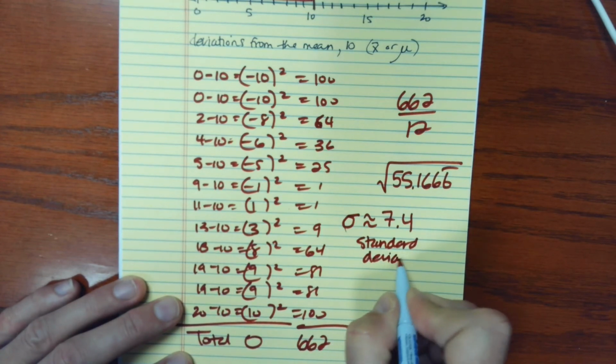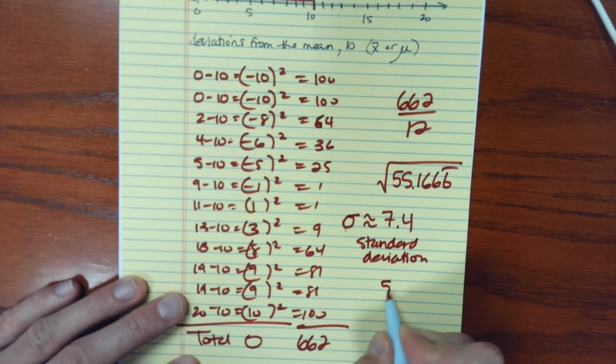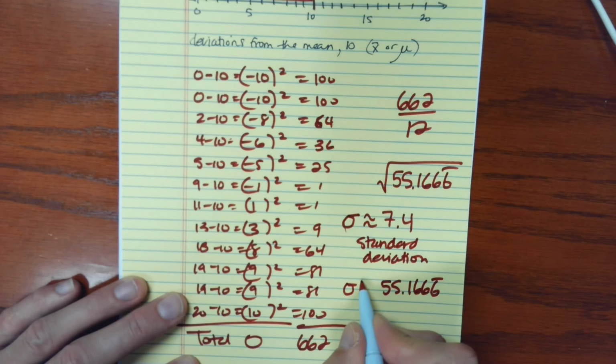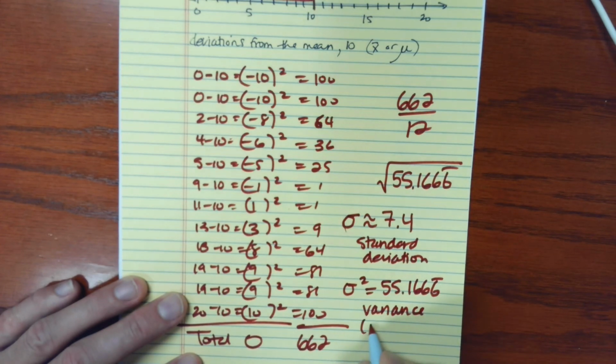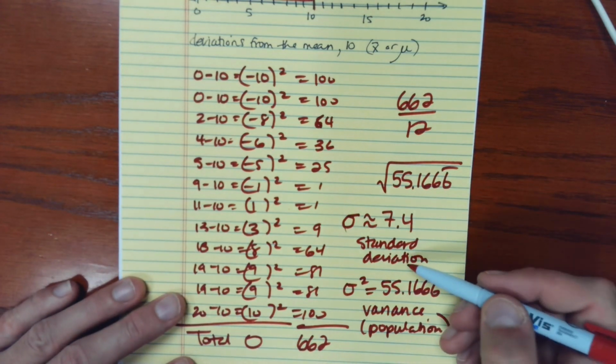If I stopped before I took the square root, at 55.1666 repeating, I use the symbol sigma squared, and this is the variance, the population variance. So before I take the square root, it's variance. After I take the square root, it's standard deviation.